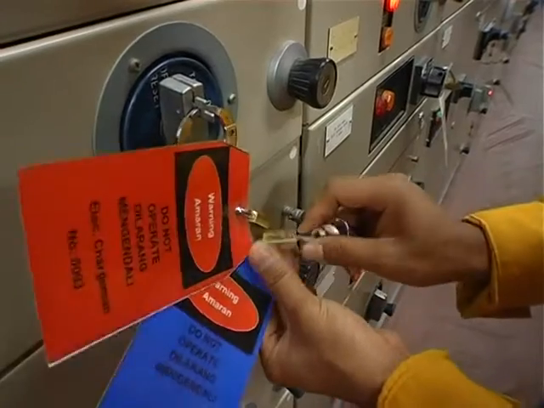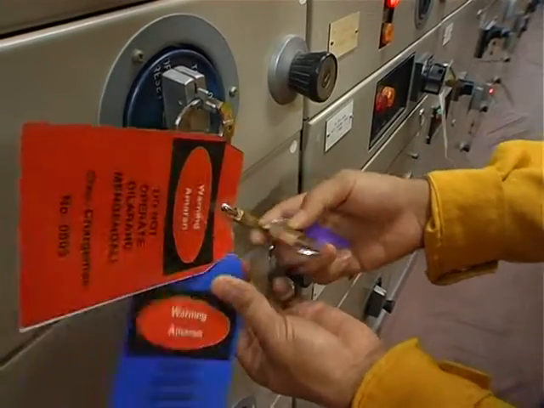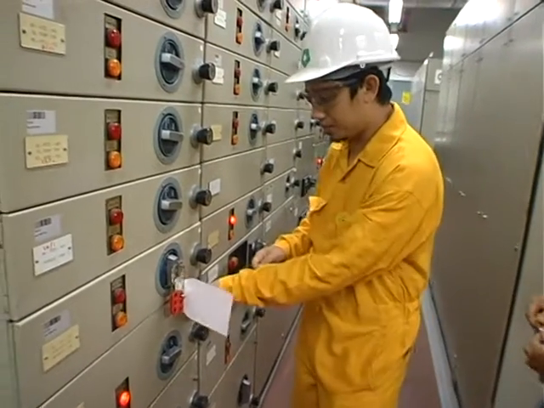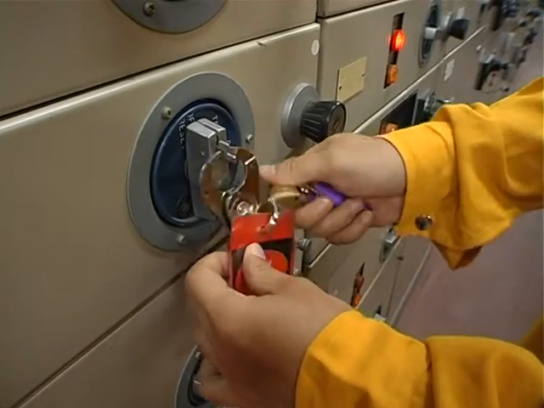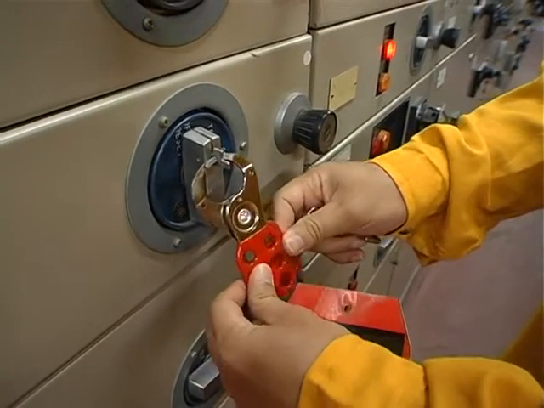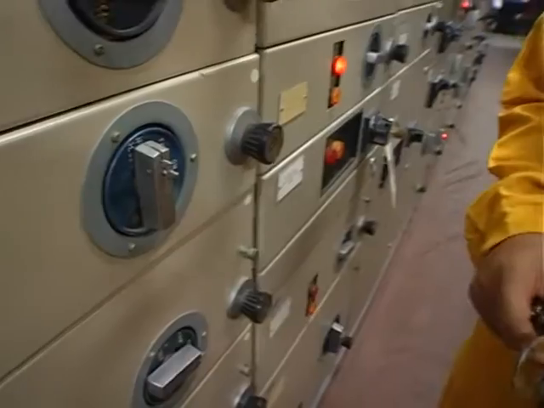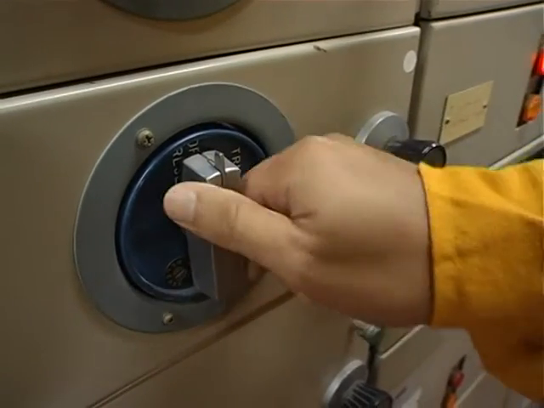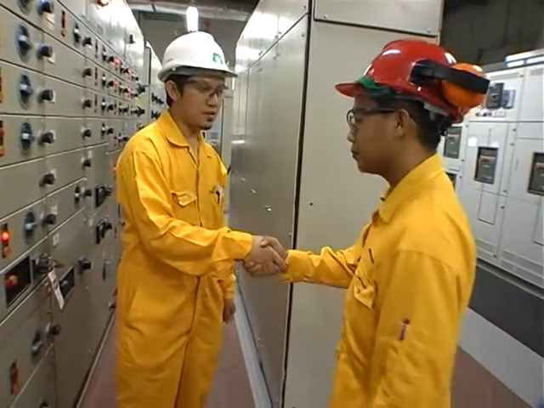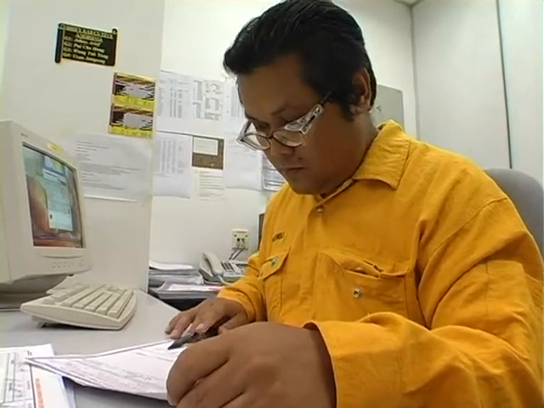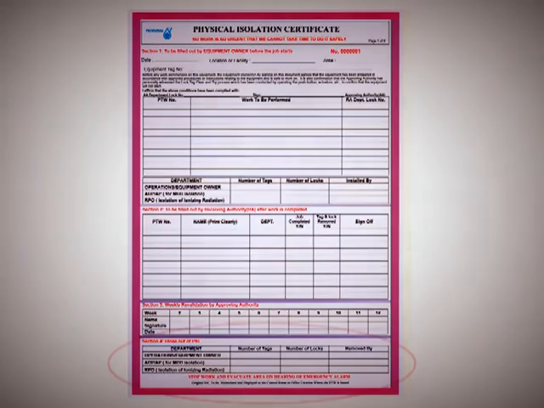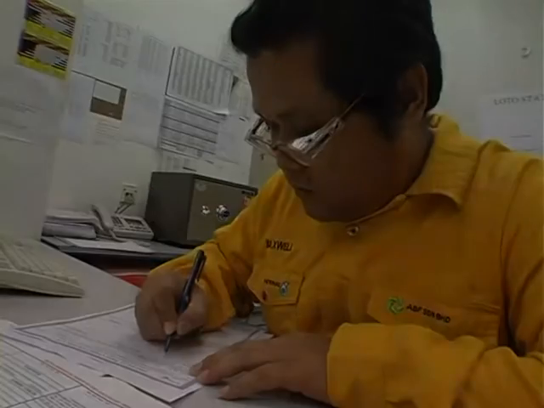AAR must remove Operation Group Lock and Blue Tag, followed by ACP or AP to remove their electrical locks and tags, after which ACP or AP can energize the breaker and sign off the EIC and PIC. After completion of de-isolation, AA must check and sign off PIC.